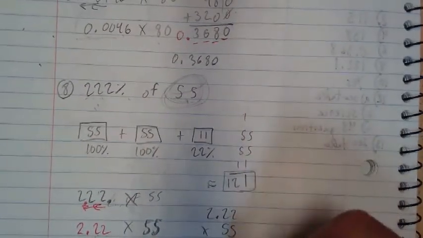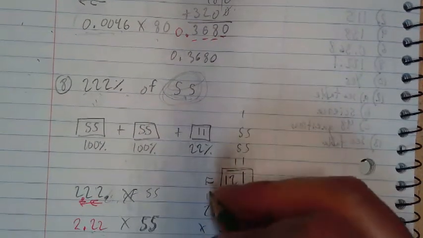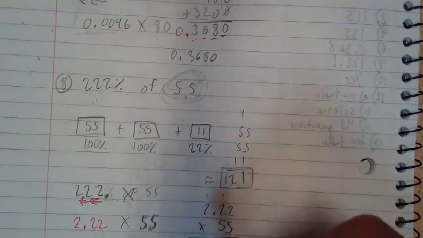All right, 5 times 2 is 10. Carry the 1. 5 times 2 is 10, plus 1 is 11. Carry the 1. 5 times 2 is 10 plus 1 is 11. Ugh, that's a tongue twister for me.